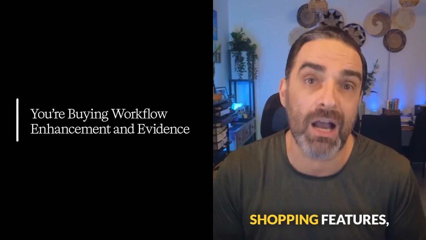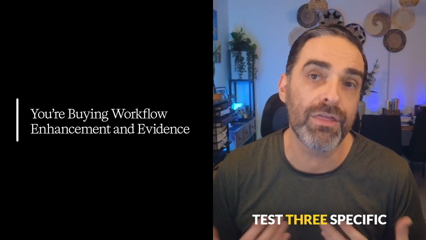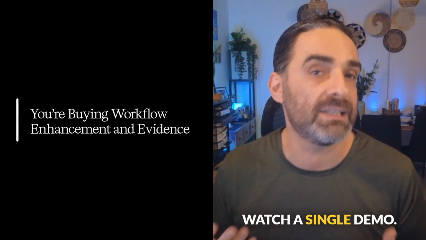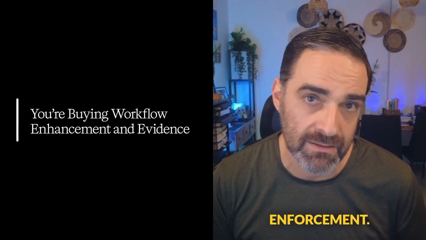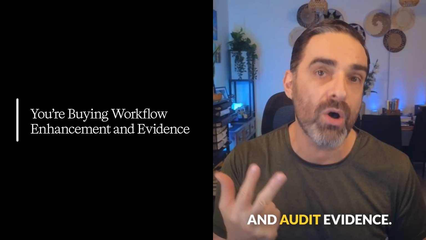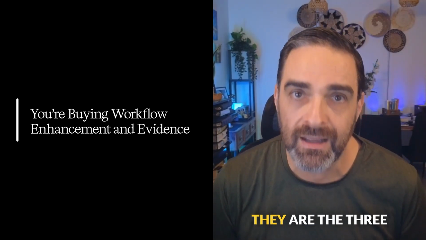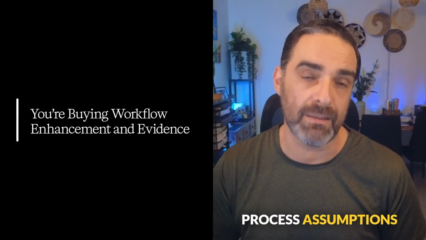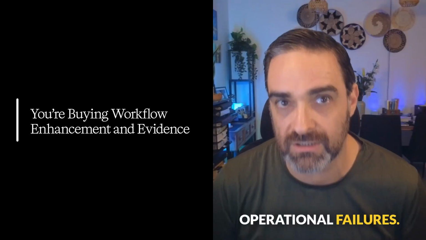So instead of shopping features, you need to pressure test three specific areas before you watch a single demo: workflow enforcement, integration reliability, and audit evidence. These aren't product categories. They are the three places where vague process assumptions turn into real operational failures.